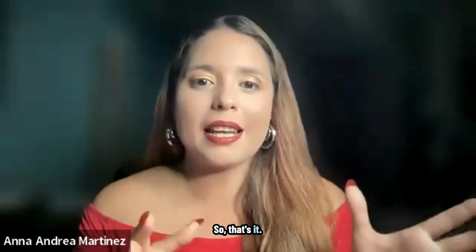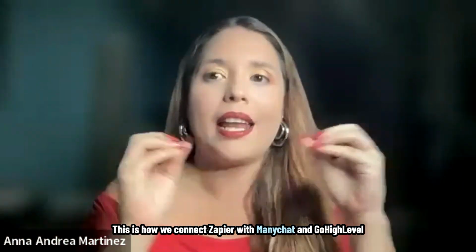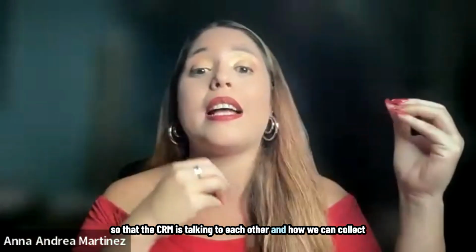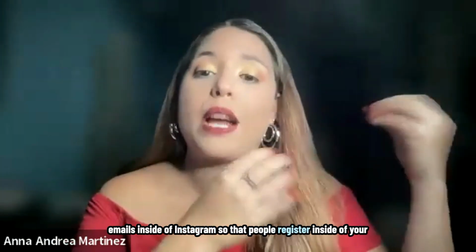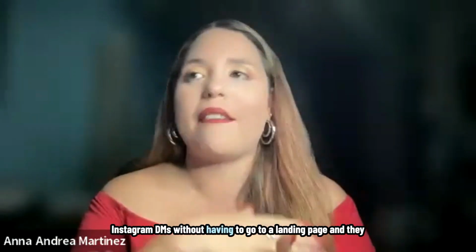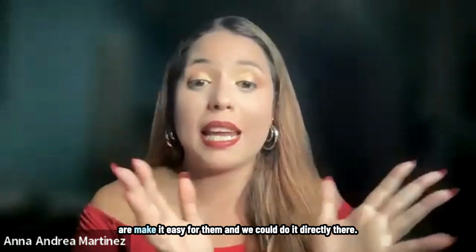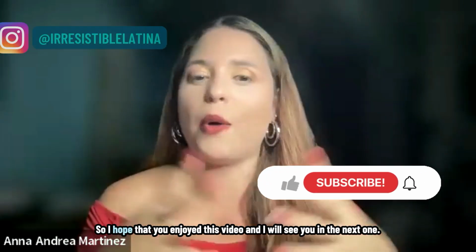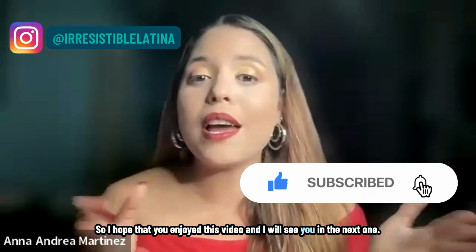So that's it. This is how we connect Zapier with Manychat and HighLevel so that the CRM is talking to each other, and how we can collect emails inside of Instagram so that people register inside of your Instagram DMs without having to go to a landing page, and they make it easy for them and we could do it directly there. So I hope that you enjoyed this video, and I will see you in the next one.